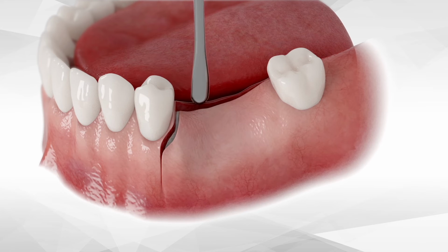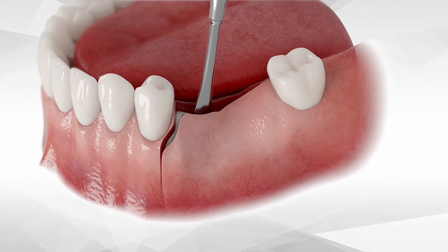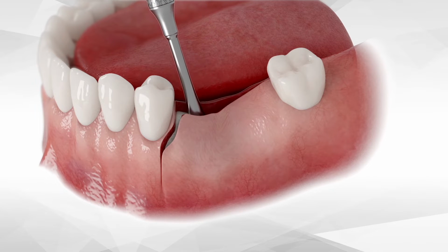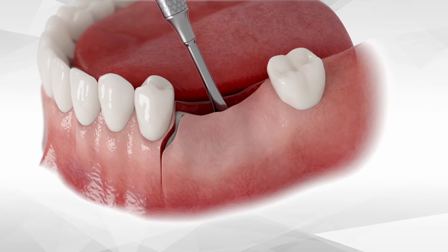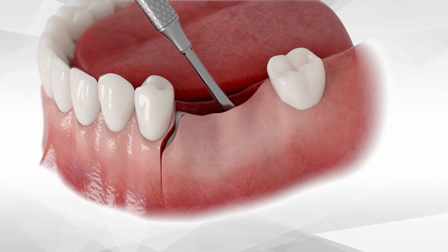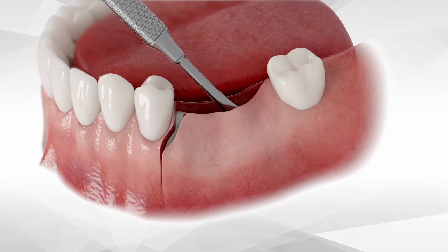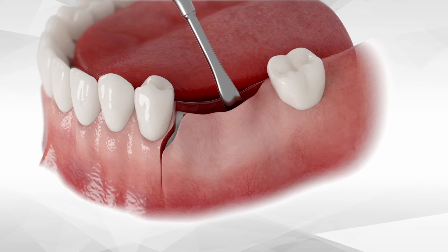Elevate a full thickness flap, but do not exceed by more than 3 millimeters the reflection into the mobile mucosa. However, in the area of the defect, expose as much as needed in order to see the entire defect and then go back to 3 millimeters. Note here that the entire defect has to be visualized prior to augmenting.